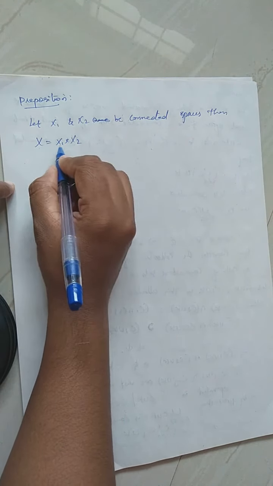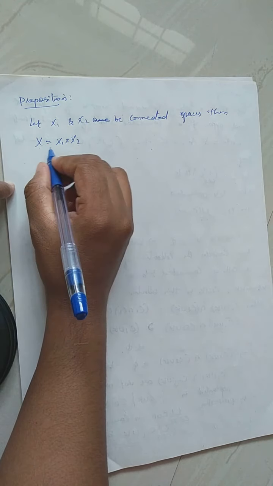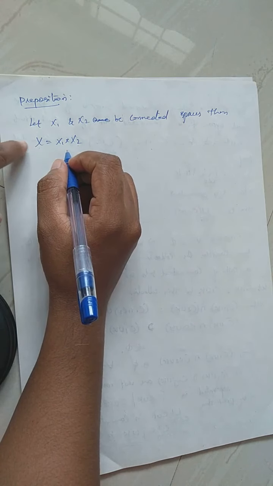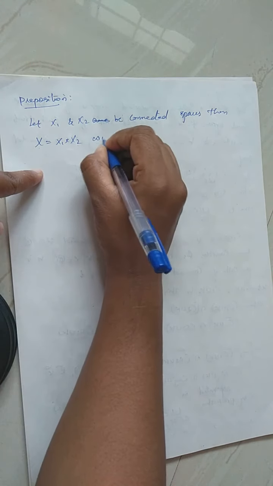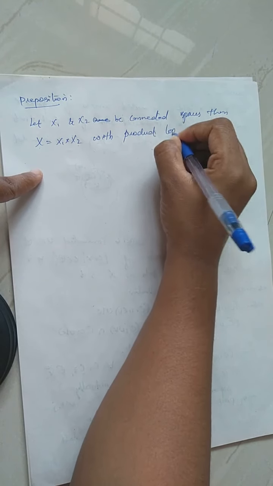Consider X equal to X1 cross X2, which is the product space of X1 and X2, and the topology on X is nothing but the product topology. Then X equal to X1 cross X2 with the product topology is connected.